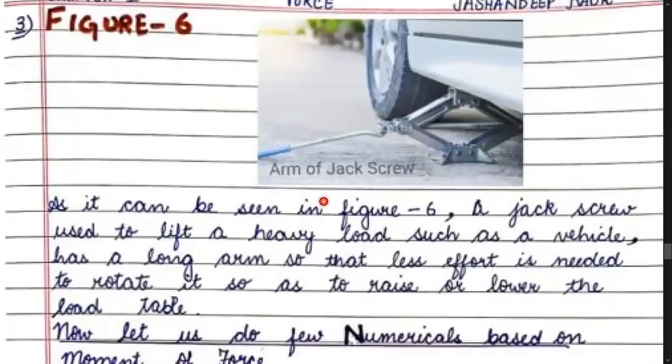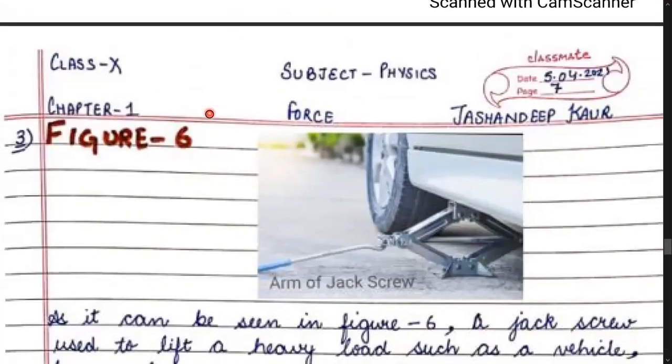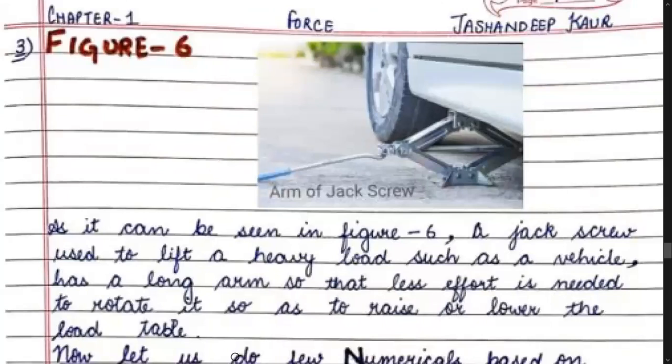So now let us move to the other example. Example number 3, for which I want you all to see figure number 6. This is a jack screw, students. A jack screw is used to lift a vehicle, especially when you are having a problem of a flat tire. Here you have the arm of the jack screw, which has a longer length. Why so? We have to apply the force at the end here, such that maximum rotation can take place.